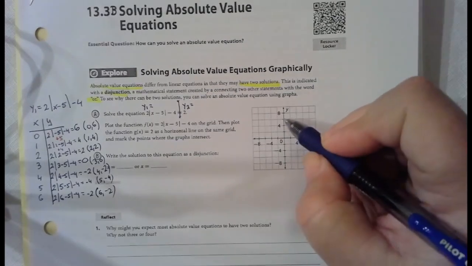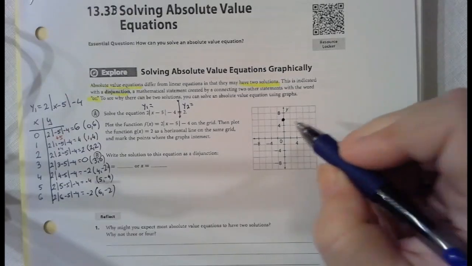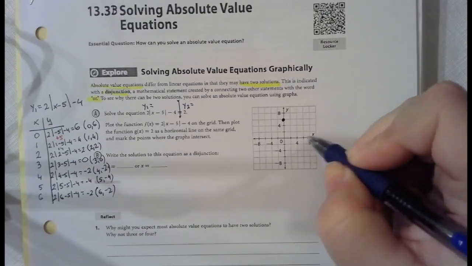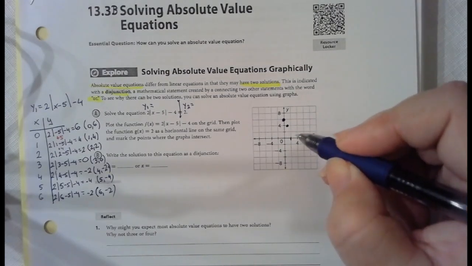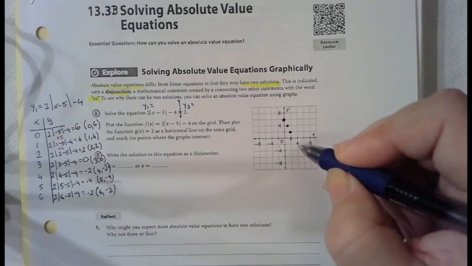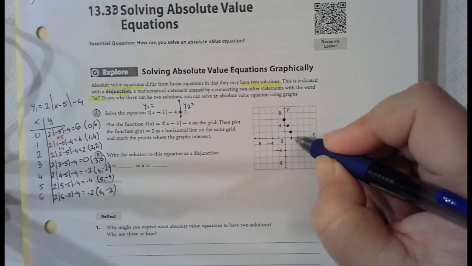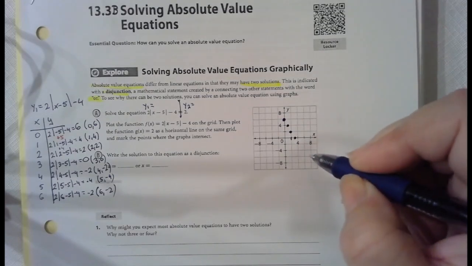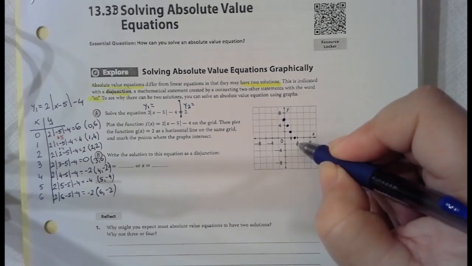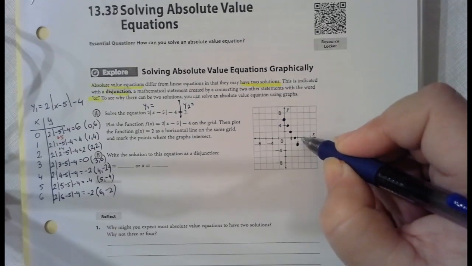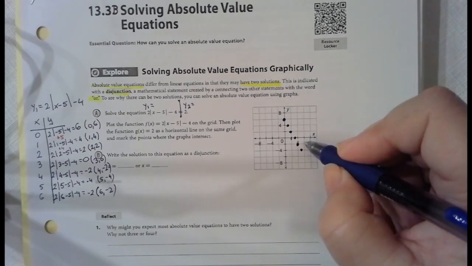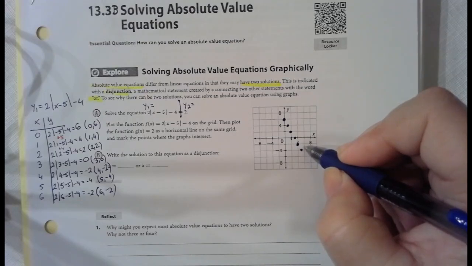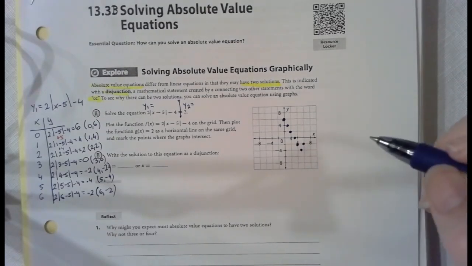So 0, 6 is my first point. 1, notice that my scale goes by 2, so 1 is halfway, so 1, 4. 2, 2. 3, 0, so my 3 is right here, so it's going to be between. 4, negative 2. 5, negative 4. 6, negative 2. So notice that's starting to repeat.